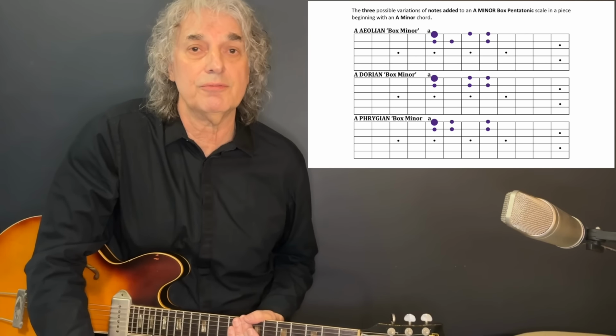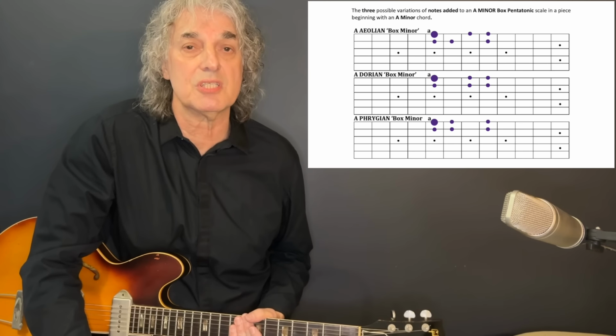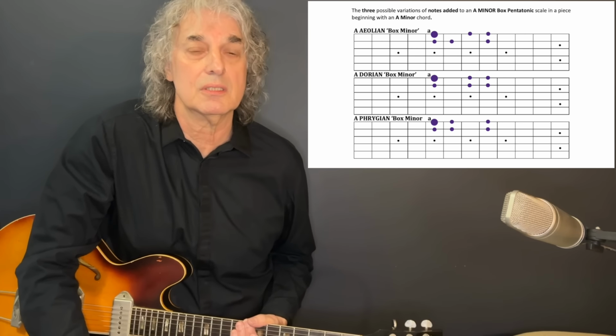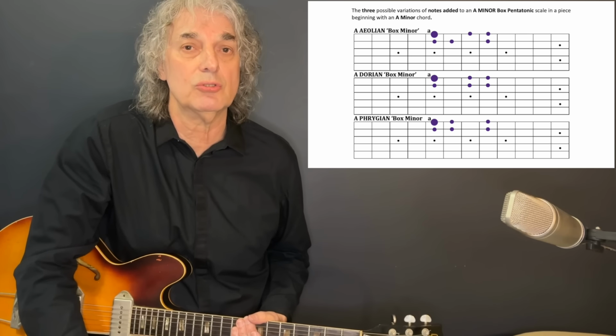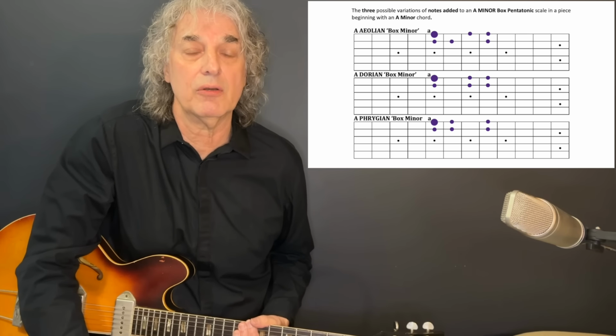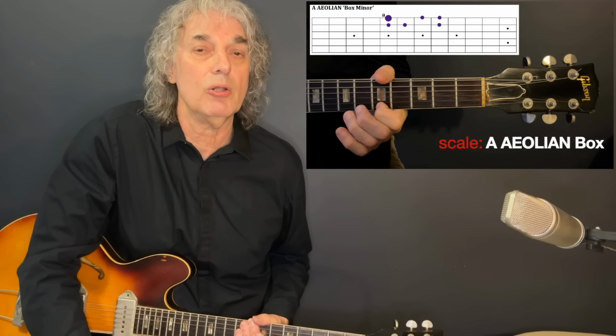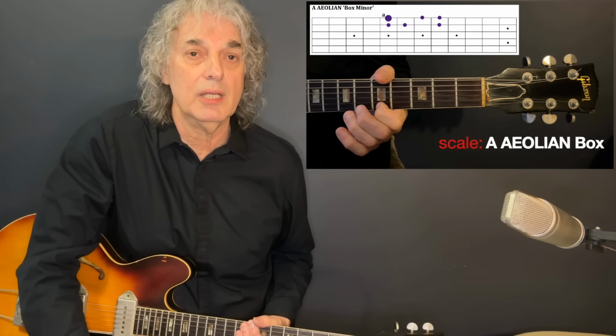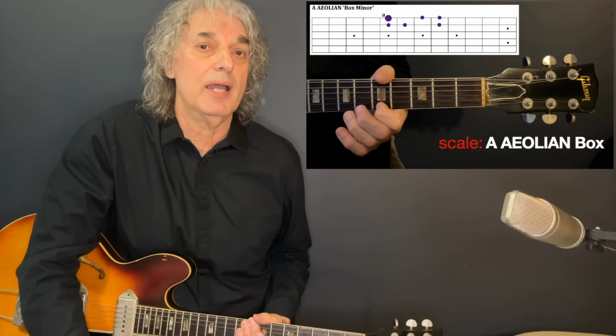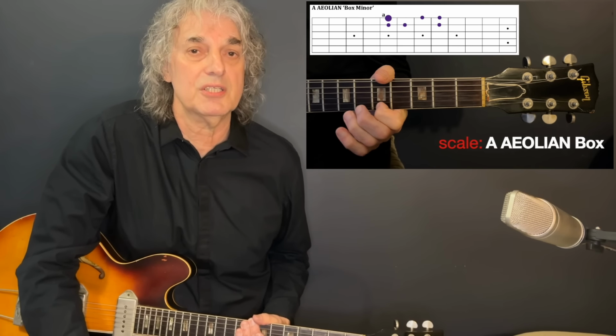Guitar modes are better for folk and rock music because often the starting chord is not the same name as the correct major or minor scale, which is hard to figure out. The video begins with an A minor chord and the A Aeolian box mode, the most common, and changes to a C major chord with the relative mode.